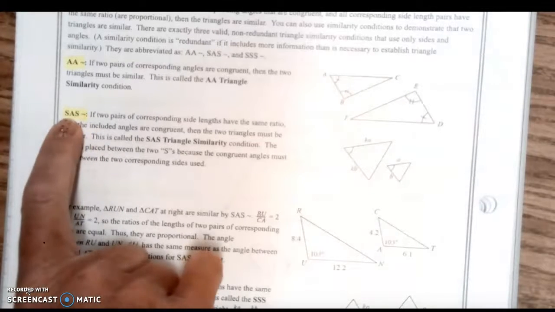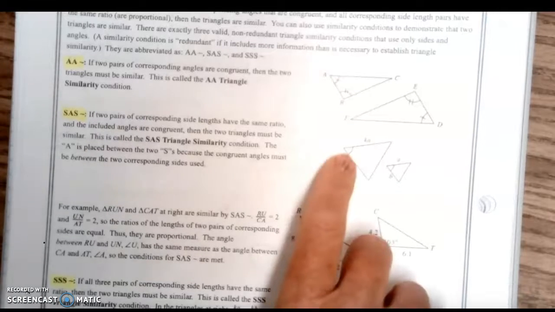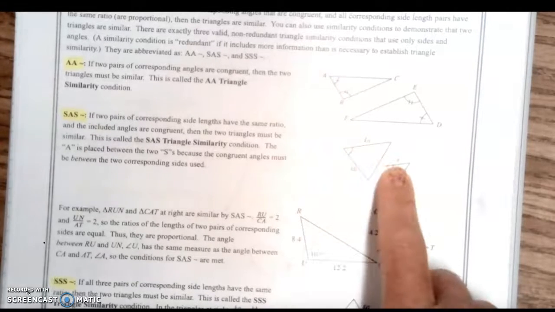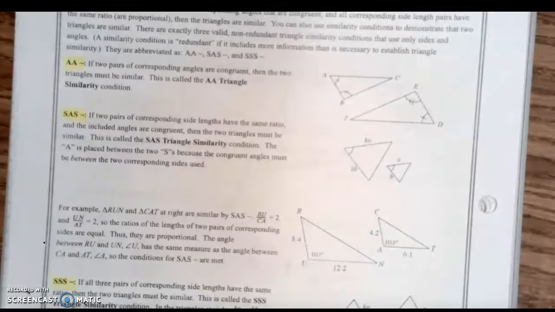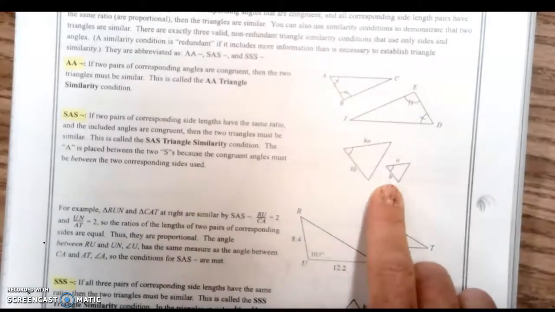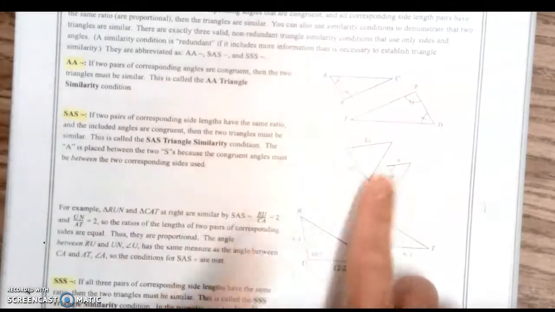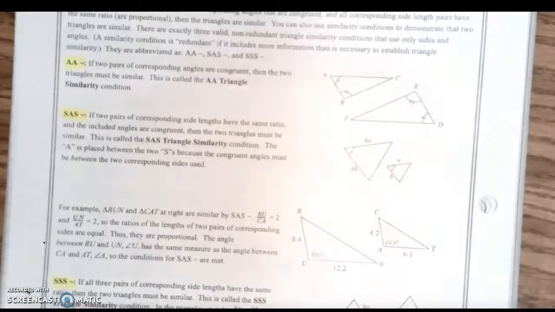The second one is side-angle-side similarity. So side KA is similar, or what we call proportional, or has the same ratio to side A as KB does to B, and each of their included angles are marked congruent. This angle is marked congruent to this angle. This K is just a scale factor, meaning you're either going to multiply both the sides by the same number or divide both the sides by the same number. So you're either enlarging it or shrinking it. The K is just whatever that factor is, okay?